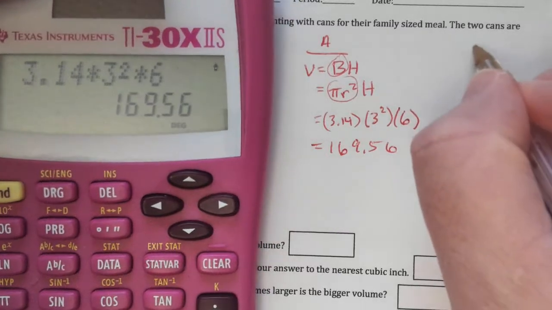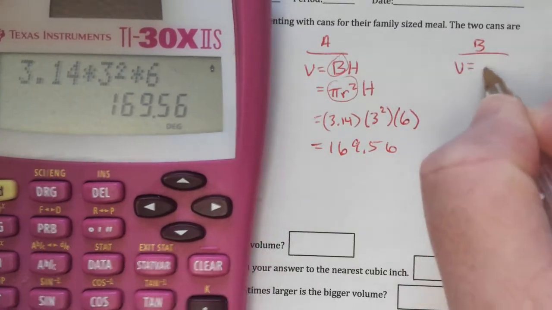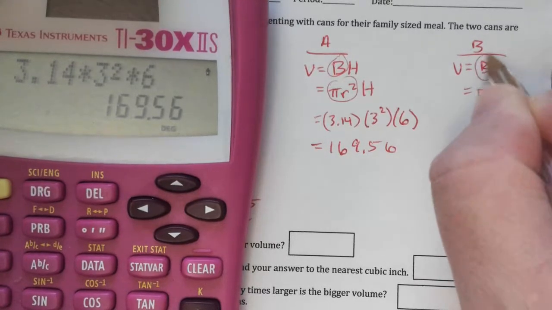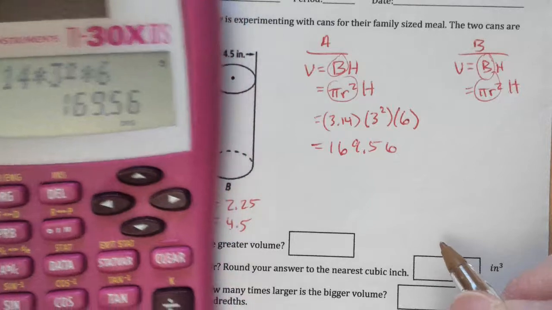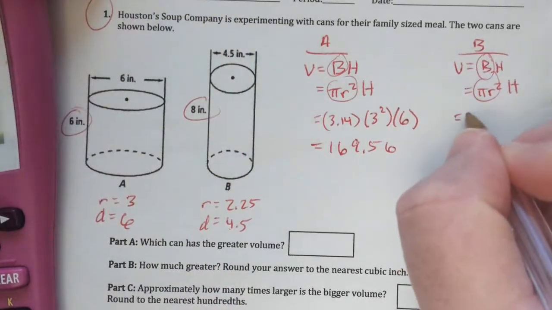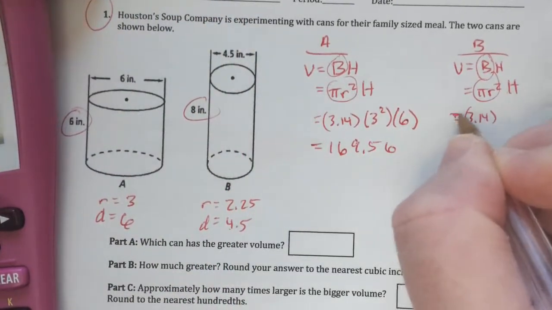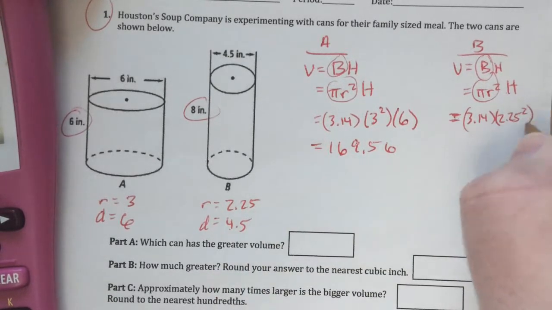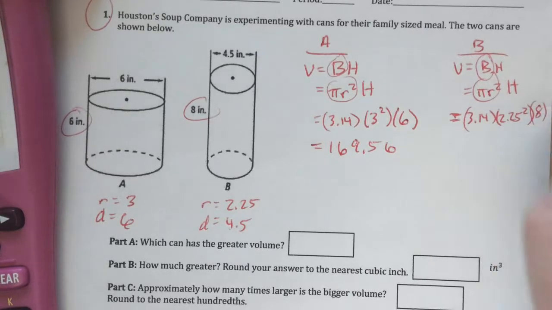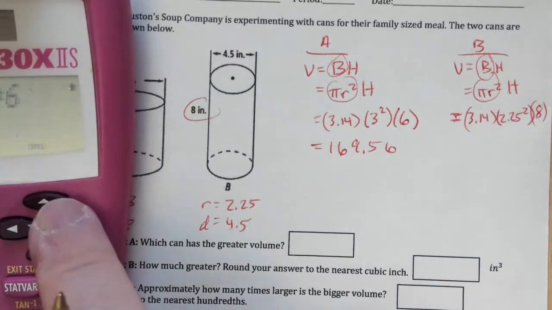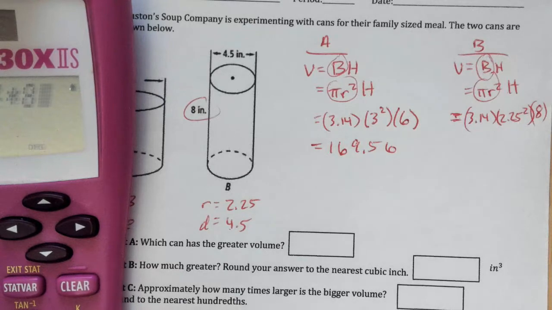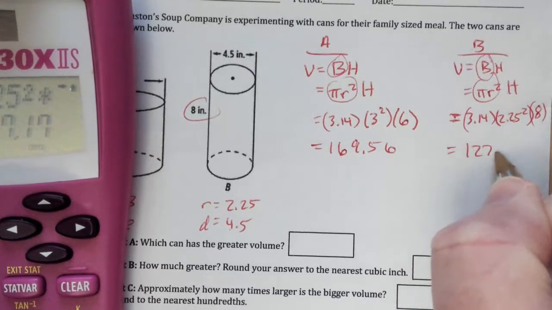Okay, and then over here for B, volume is equal to base area times height. So that would be pi r squared times the height. So the capital B is replaced with pi r squared. All right, for B, that's 3.14 times r, which was 2.25, squared, and your height was 8. So we have 3.14 times 2.25 squared times 8. We pop out with 127.17.